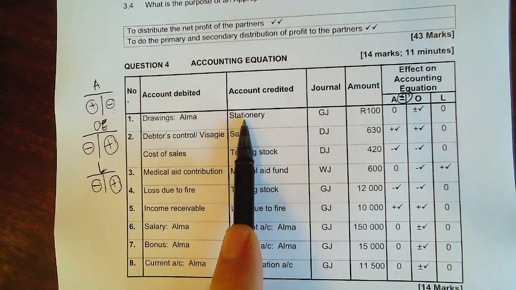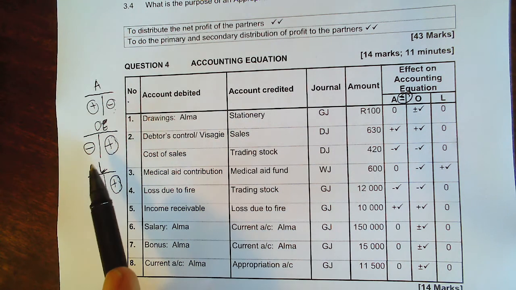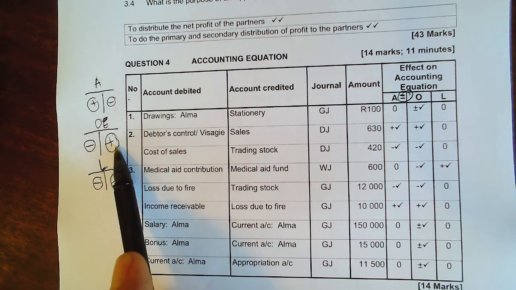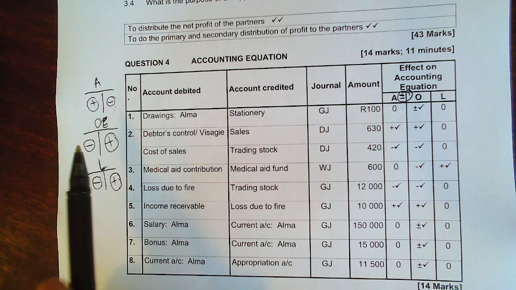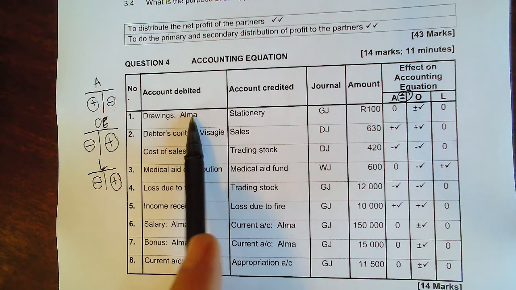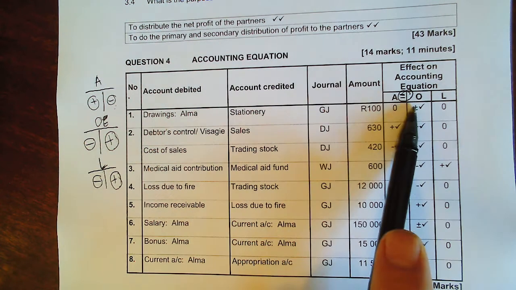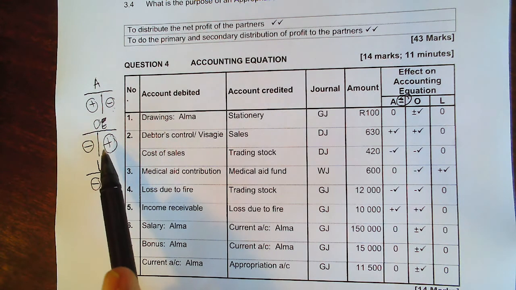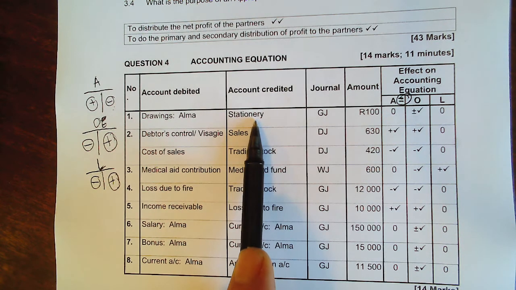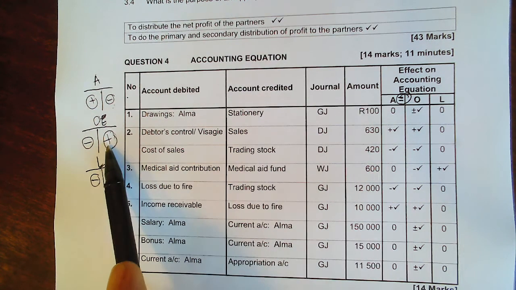If stationery, which is also owner's equity, as it's normally an expense, is written on the credit side, it means it's increasing the owner's equity. So just take an example. The drawings part, owner's equity, is on the debit side, so it's a minus. And over there, stationery is also owner's equity, but it's written on the credit side, which means it's a plus.